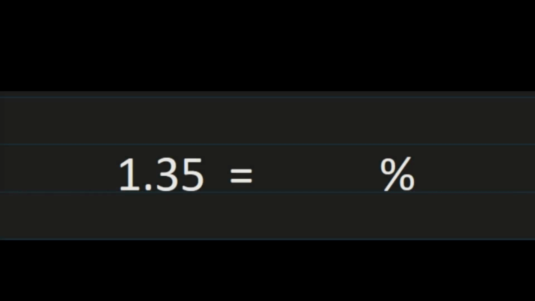So what about 1.35? Well, your steps remain the same. You're going to take your decimal point and move it two places to the right. So 1.35 equals 135%.